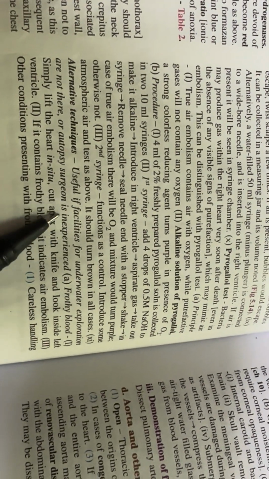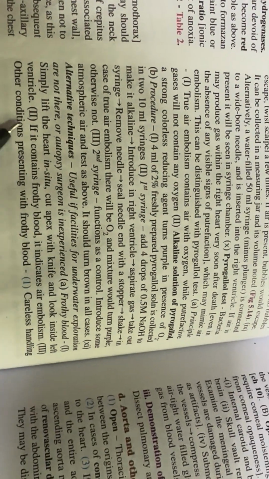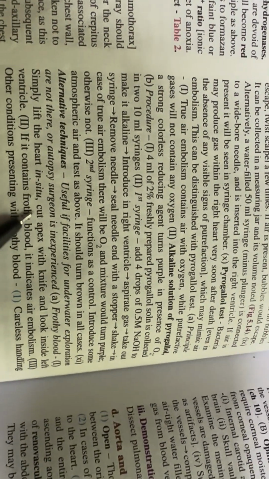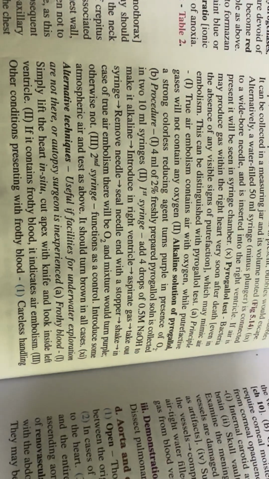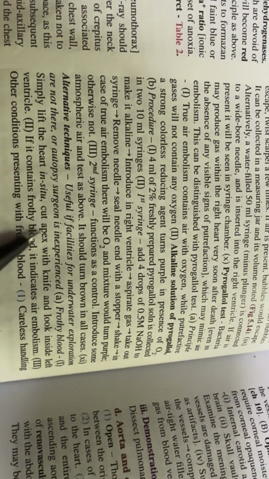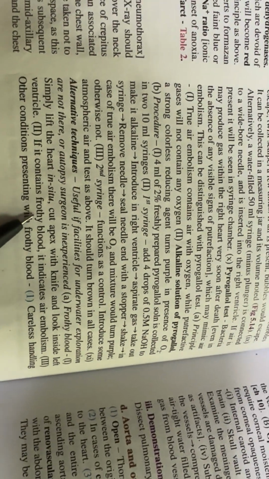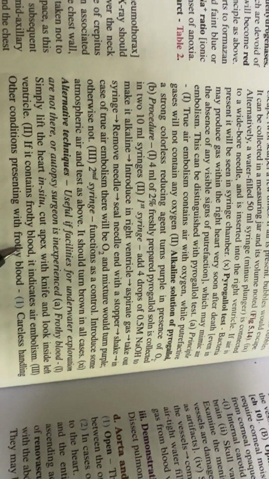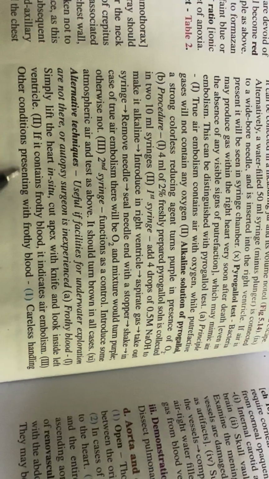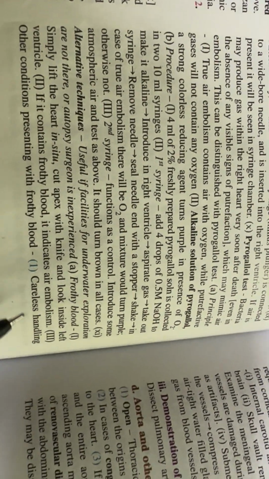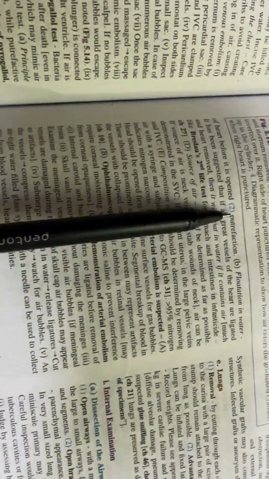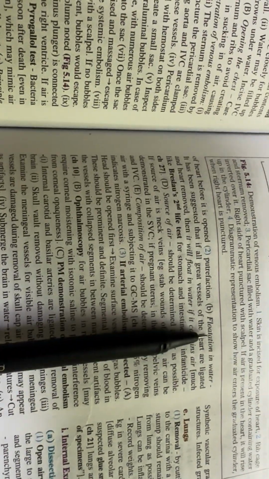Alternative technique, useful if facilities for underwater exploration are not there or the autopsy surgeon is inexperienced. Frothy blood: simply lift the heart in situ, cut the apex with a knife and look inside the left ventricle. If it contains frothy blood, it indicates air embolism. Other conditions presenting with frothy blood are careless handling of the heart before it is opened, and putrefaction.